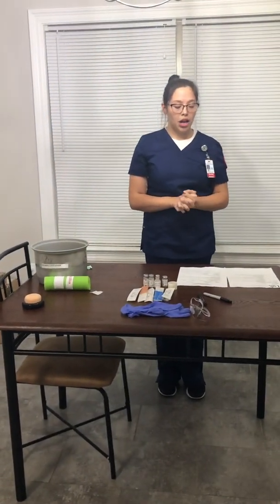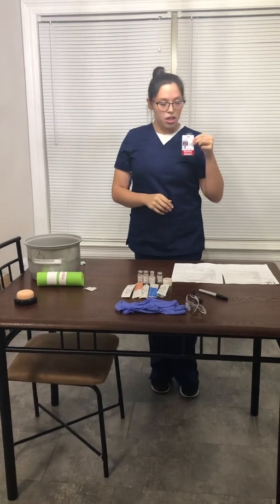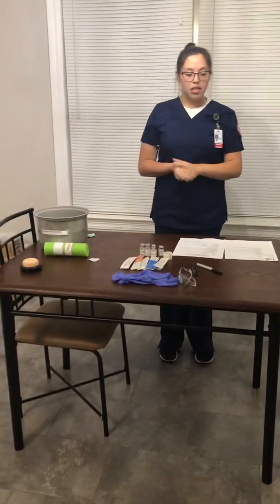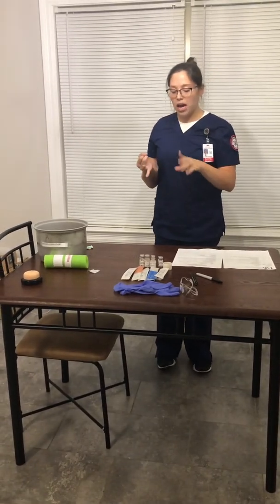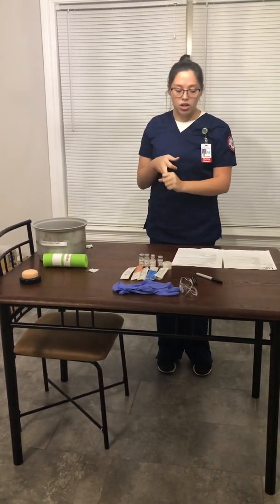I'm a nursing student at the University of South Alabama, and I'll be administering heparin today. Here's my nursing ID. The first thing I'm going to do is say that this is a no interruption zone, so no communicating, no talking on the phone or texting or anything like that.